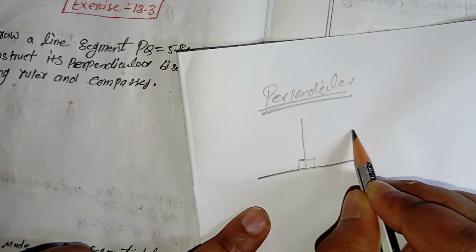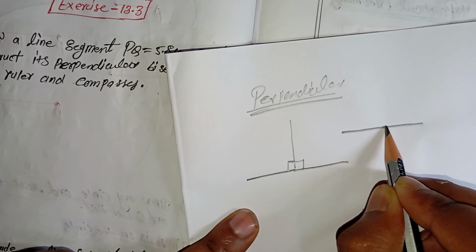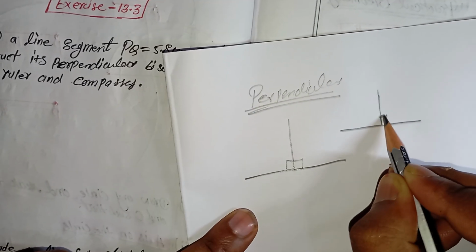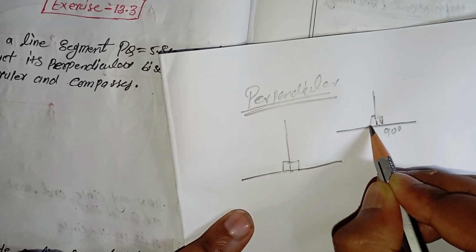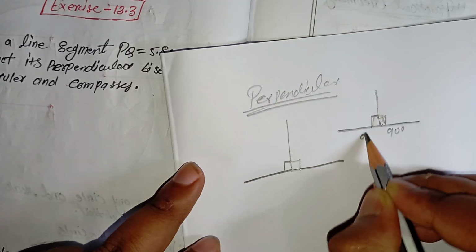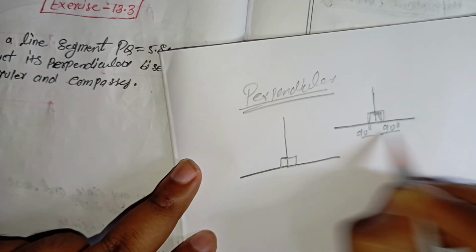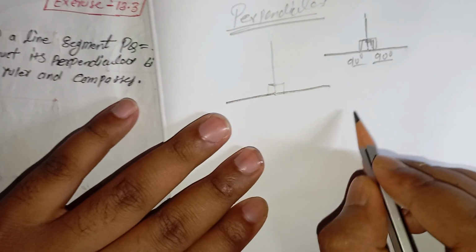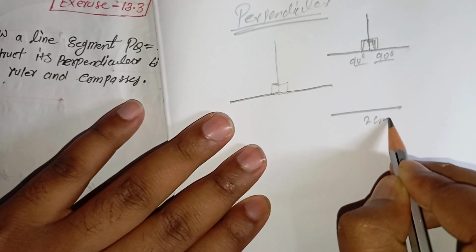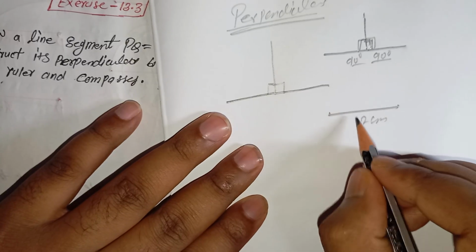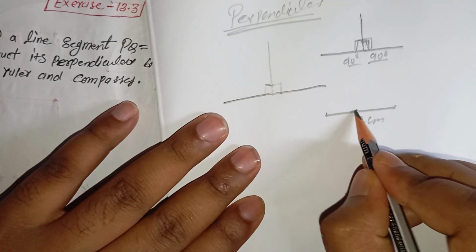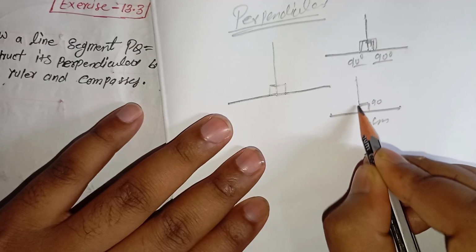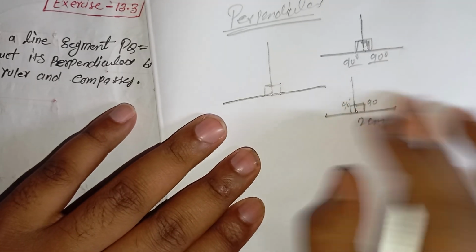When you cut a straight line in the middle, if the angle on the left side is 90 degrees and on the right side is also 90 degrees, that is called perpendicular. Simple. Let's suppose this is a 2 centimeter line. In the middle of that is 1 centimeter. If you make a straight line here, and this angle is 90 degrees and this angle is also 90 degrees, that is called perpendicular.